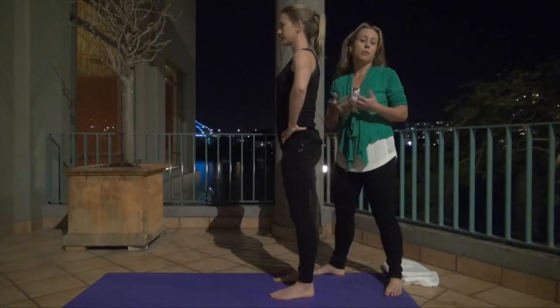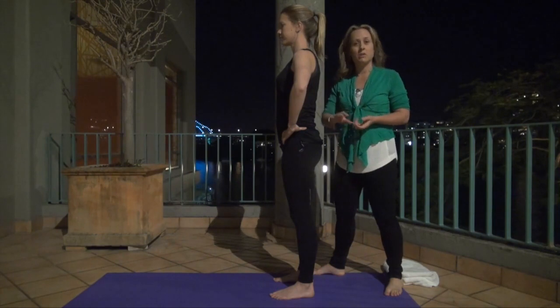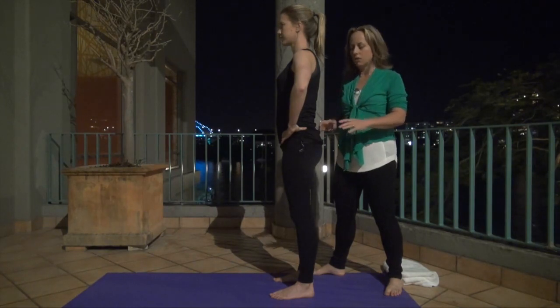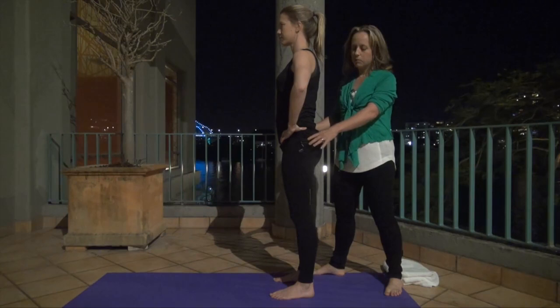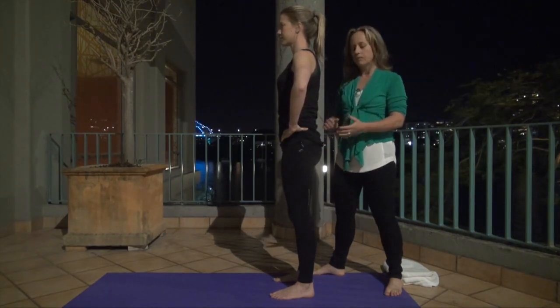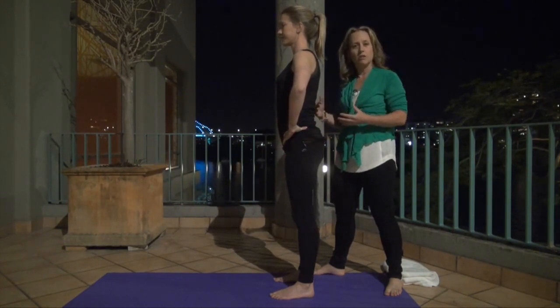So now that you've done some preparation postures for back bends, the next thing is to know what to do during back bends to protect your lower back from hinging. The first thing is to create a little bit of posterior pelvic tilt. So if you can imagine your pelvis a bit like a bucket of water, if you tip a little bit of water out the back of that bucket, that's called posterior pelvic tilt. If you tip a little bit of water out the front of that bucket, that's called anterior pelvic tilt.